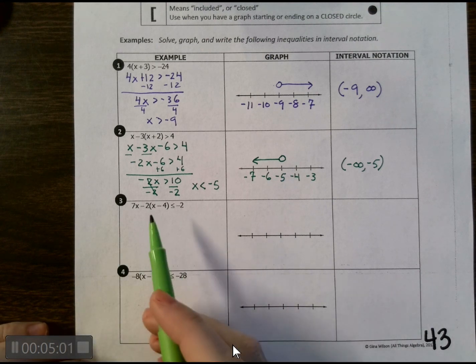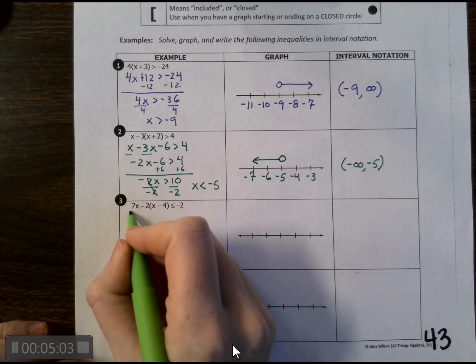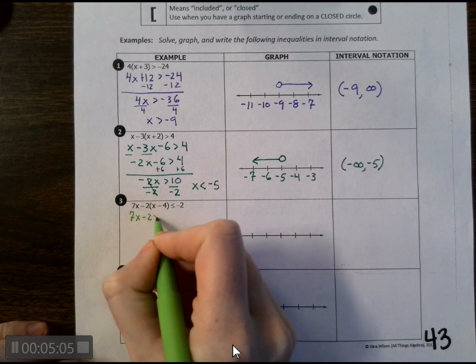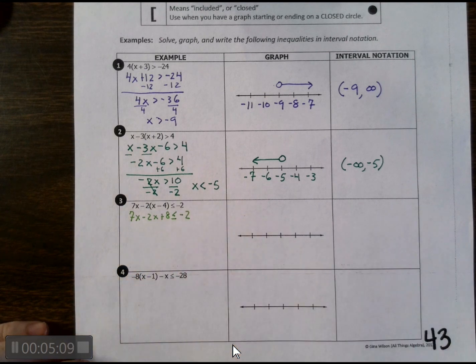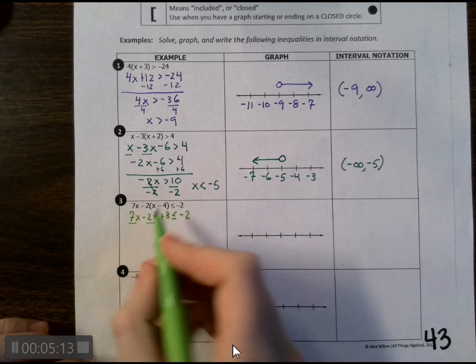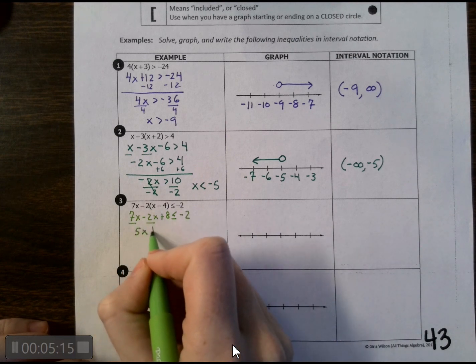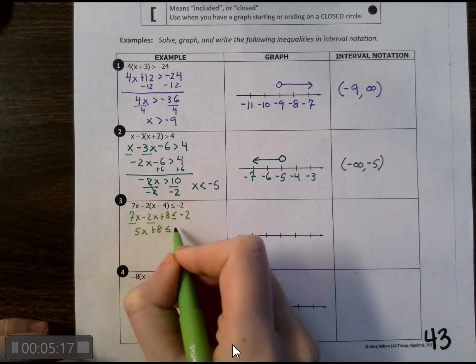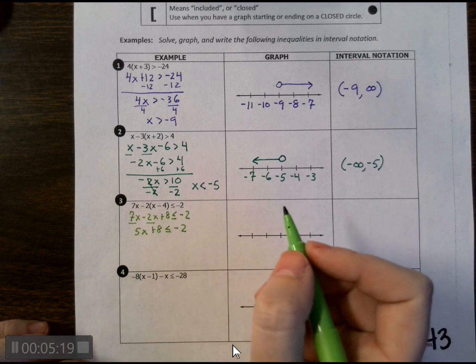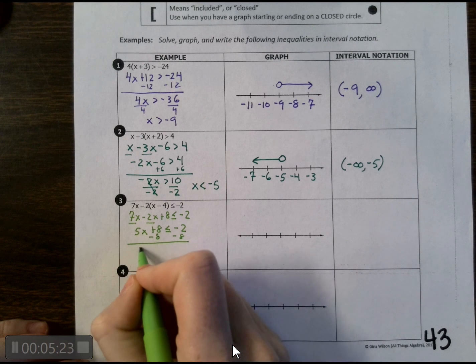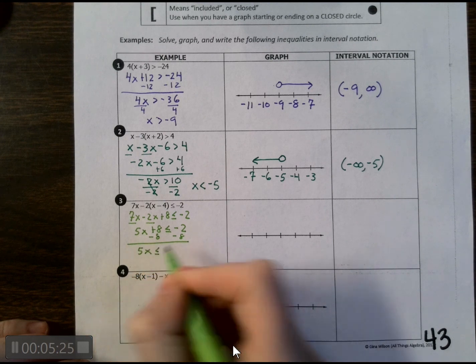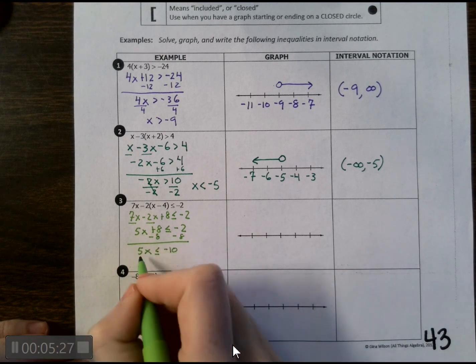Start by distributing your negative 2. So 7x minus 2x plus 8 is less than or equal to negative 2. Okay? Combine your like terms. 5x plus 8 is less than or equal to negative 2. Subtract 8 from both sides. And 5x is less than or equal to negative 10.